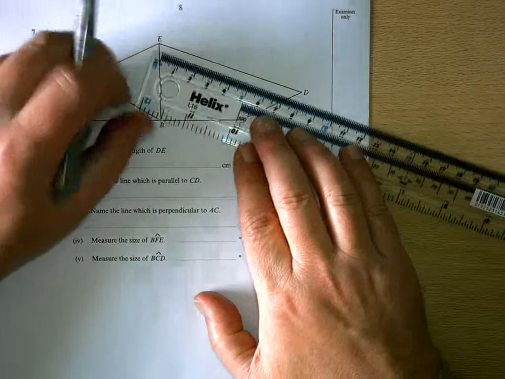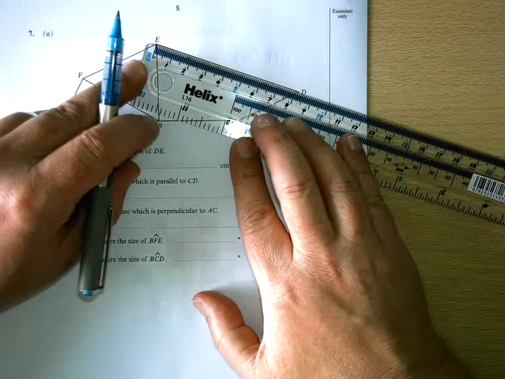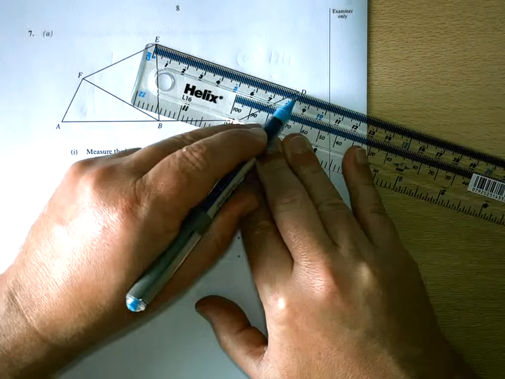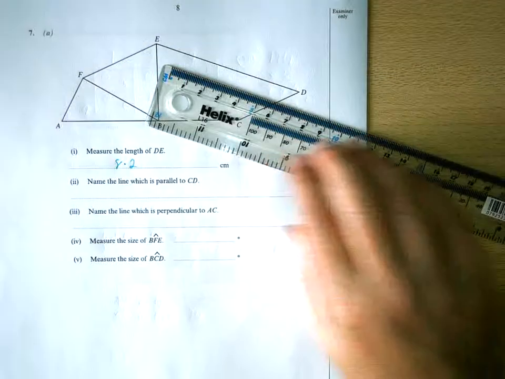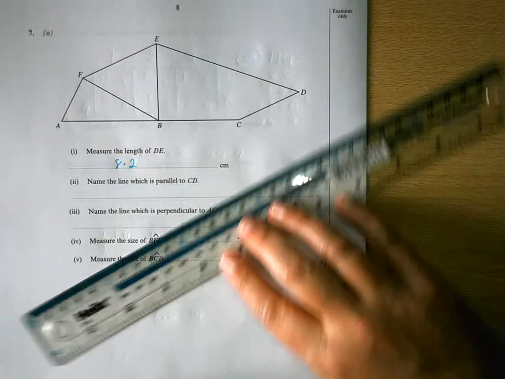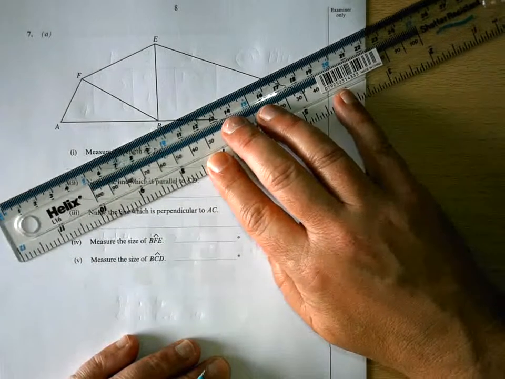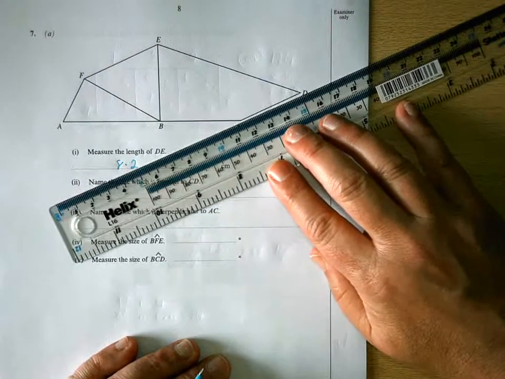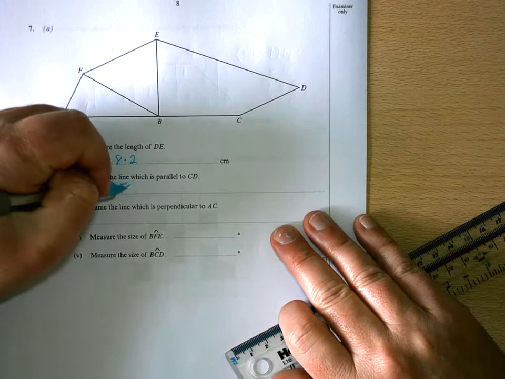So you put the 0 of your ruler onto one corner, and then you read off the other. Okay, and you should be able to see that that is not exactly 8, but 8.2. So they would be looking for you to get it as accurate as that. Name the line which is parallel to CD. Well, a line that is parallel to CD would be one that's moving in exactly the same direction as it. So it isn't BE. So if you move across the shape, you should see there that FE is moving in exactly the same direction as DE. So EF or FE describe that line.